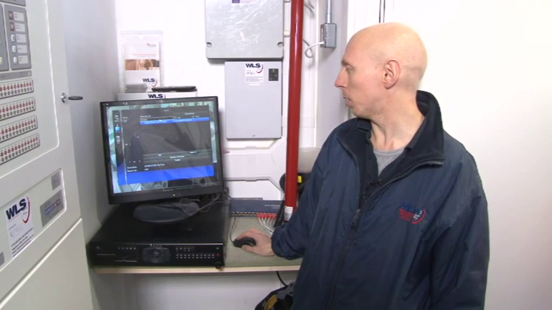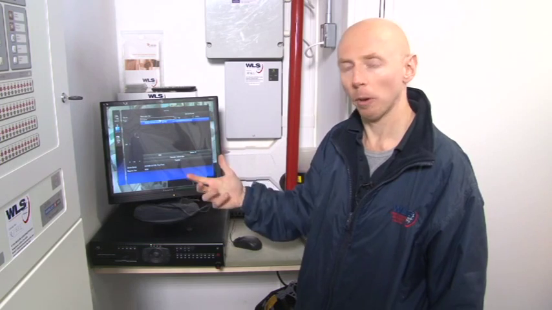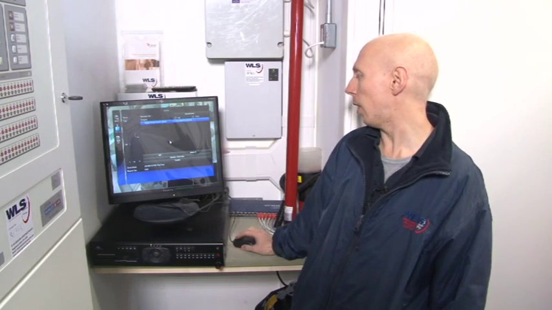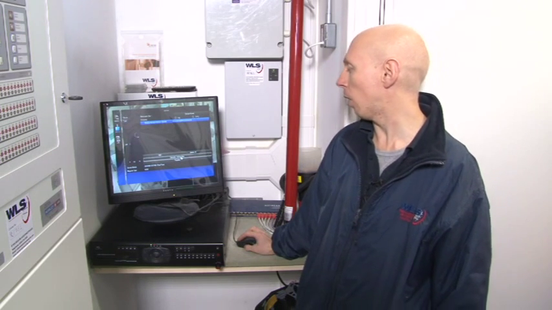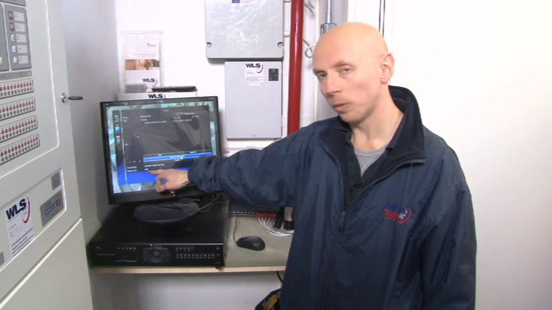Keep the file type as exclusive, so that basically burns the software program to your USB stick and all the cameras. And if you do calculate archive size, that basically tells you the size of the file. So it's 46 megabytes.